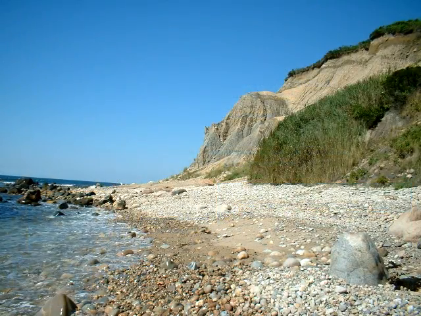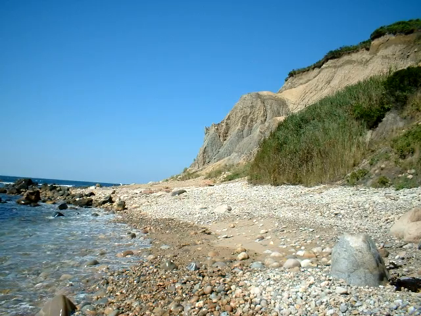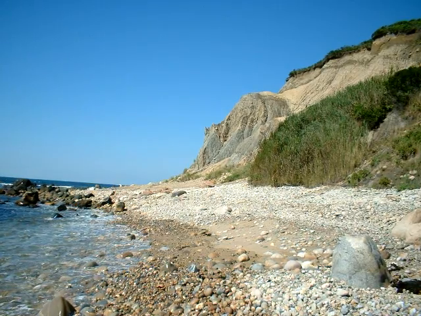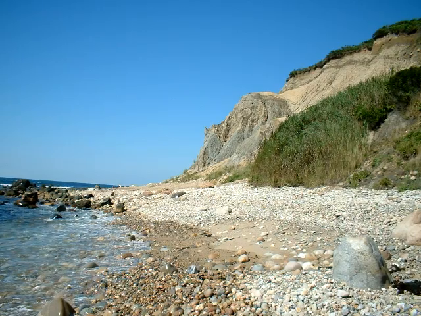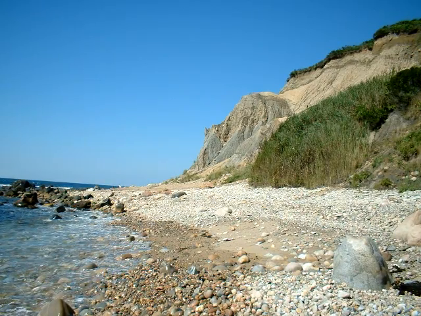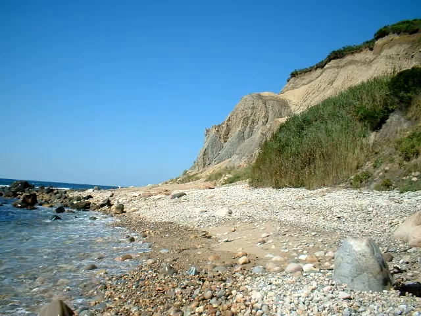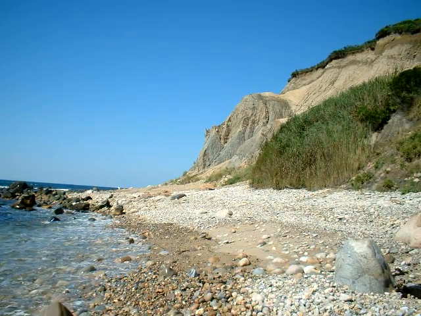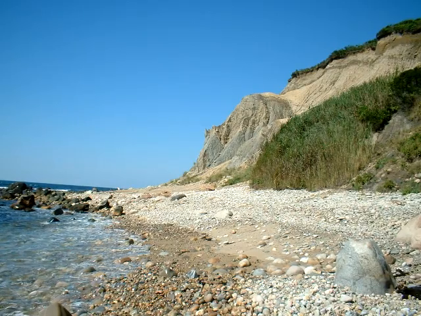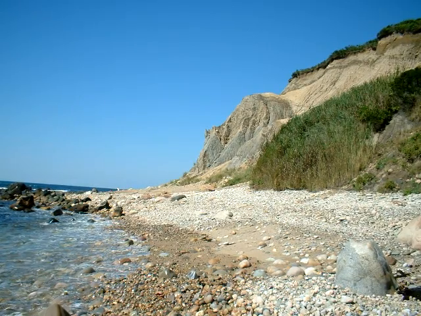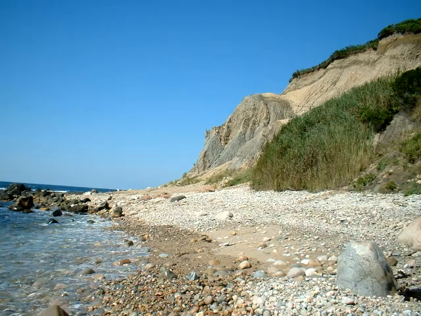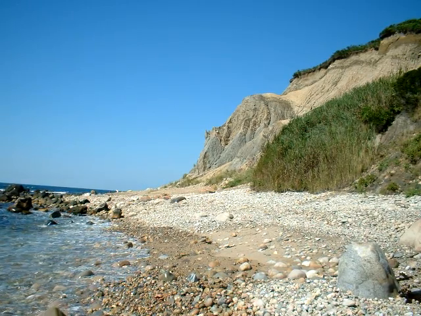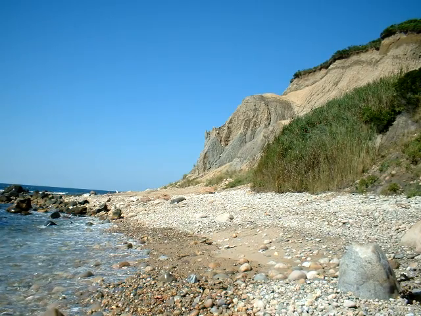Now let's turn our attention to soil texture. That is the size of the particles that make up soil. Now we're looking here again at Block Island, Rhode Island. We're looking at a beach below the cliffs that shows a full range of soil particle sizes, from the giant boulders in the foreground.